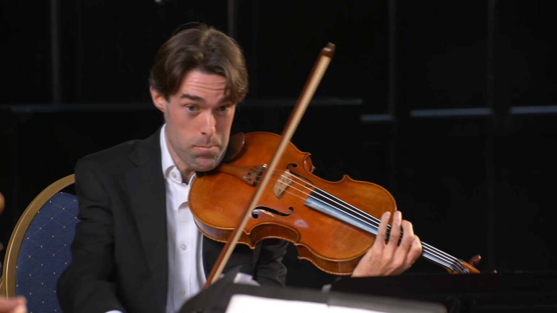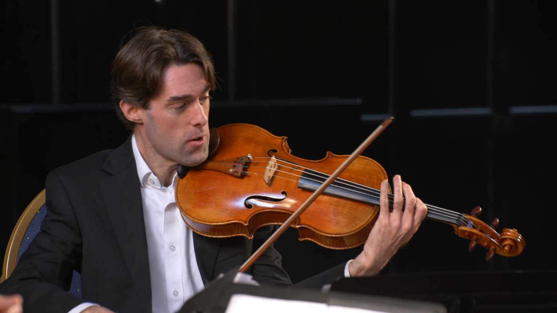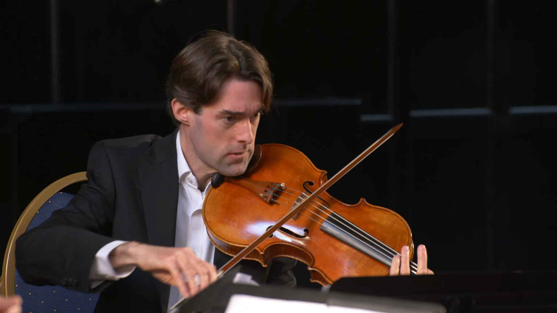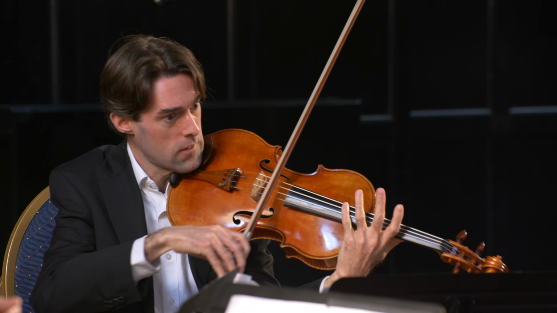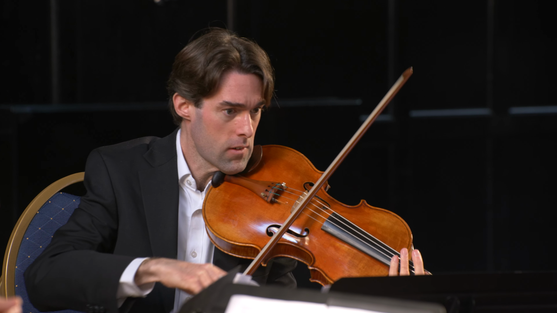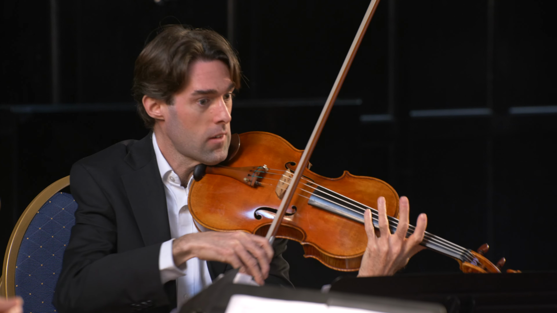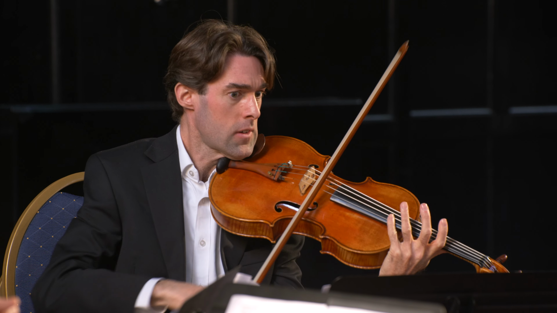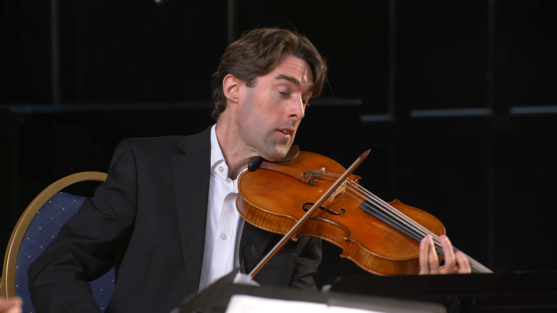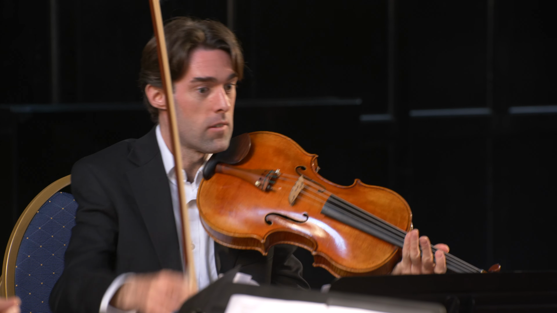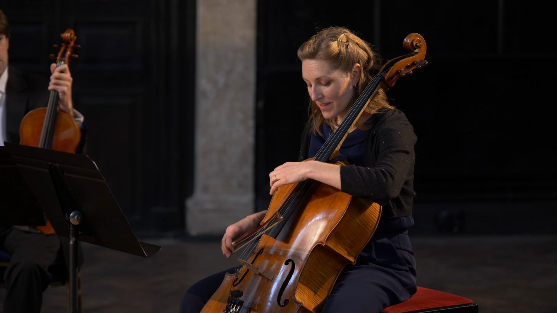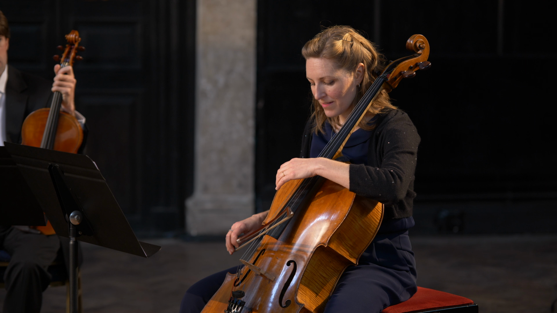Here are the equivalent notes on the viola. And here they are on the cello, and I go upwards, and the gap's obviously a bit bigger and a bit less reliable.